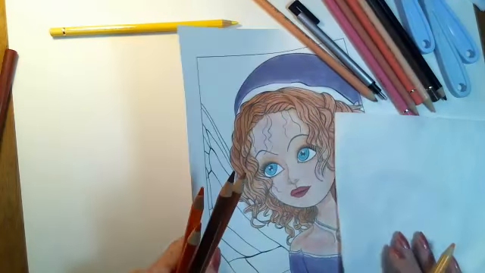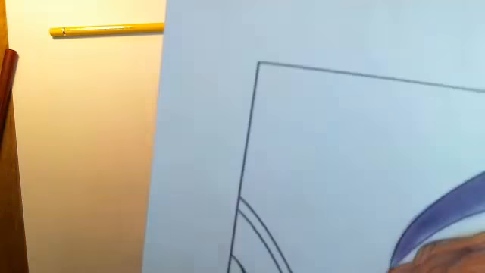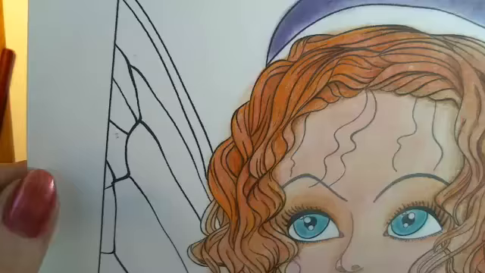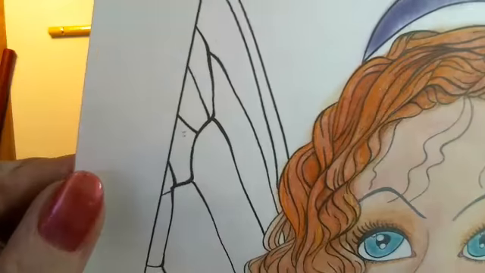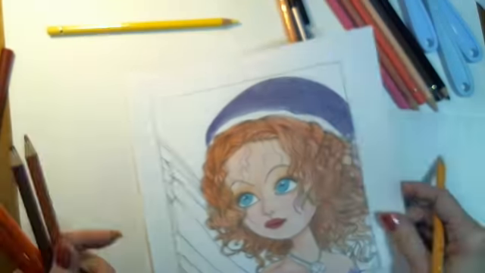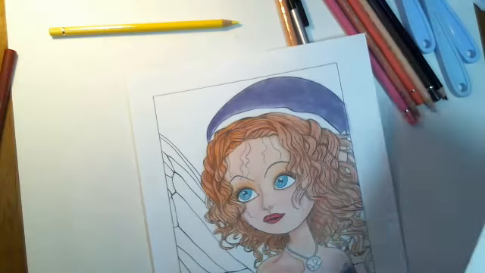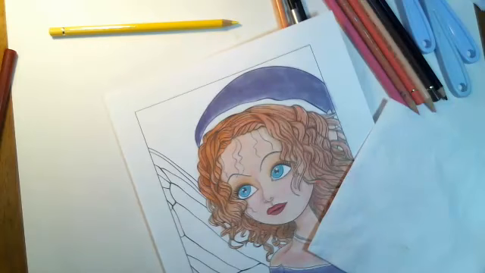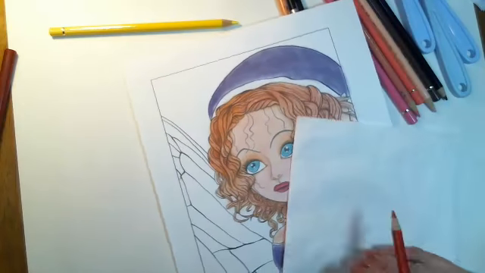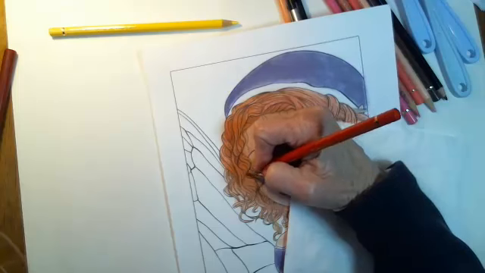I'm kind of liking her hair as I get more colors into it, and I'll level it out. But I'm just trying to get some different colors in her hair. She is a pretty little thing, I will say that.